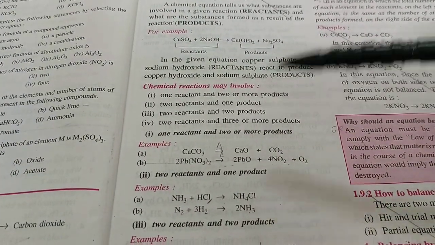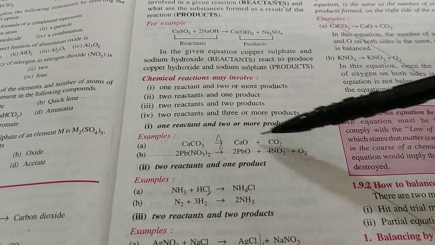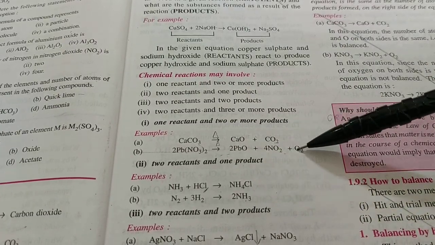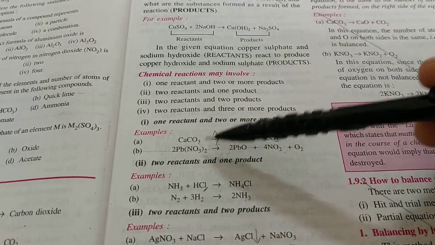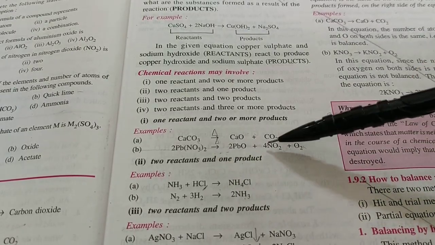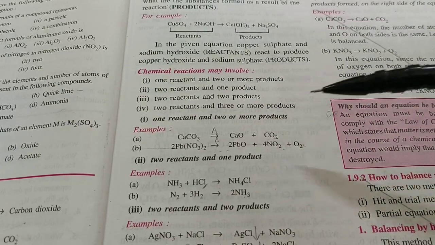If they ask you, write any reaction in which we have 1 reactant and 2 or more products, then you can write either example. Here we have 2 products, here we have 3 products. On thermal decomposition, it's a decomposition reaction, they break up into smaller compounds. This reaction will be repeated in other chapters as well.